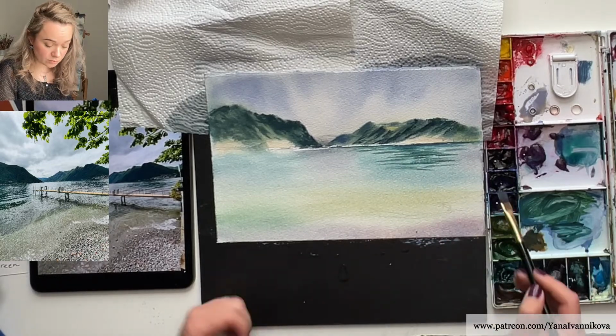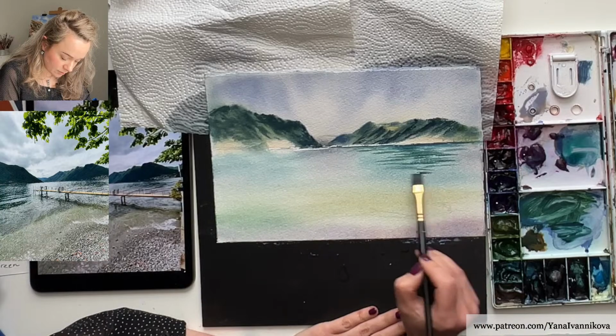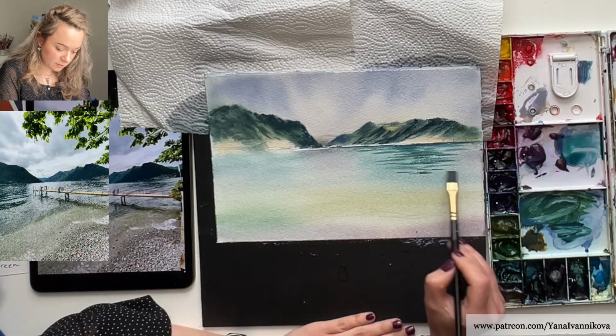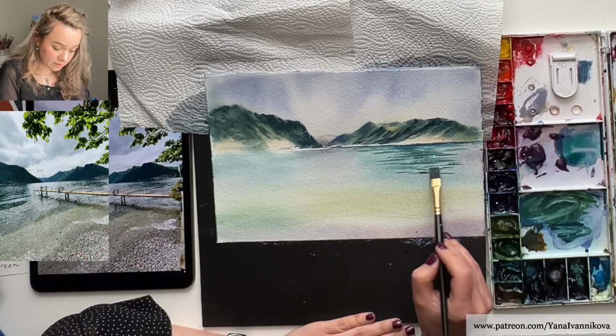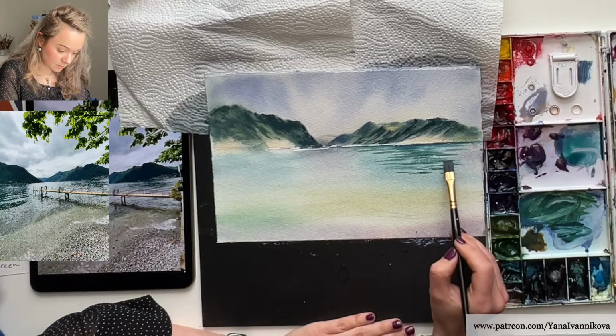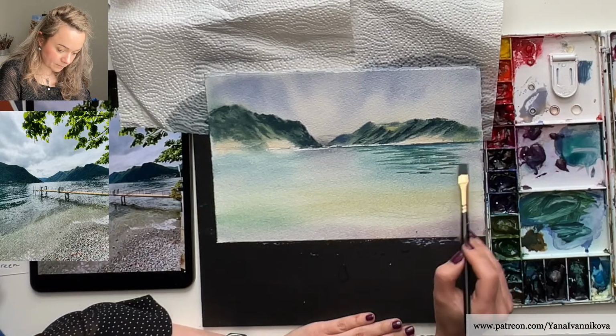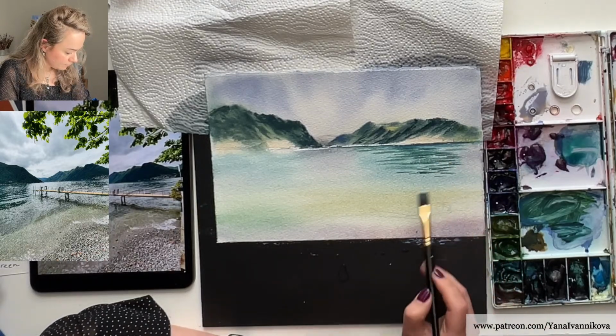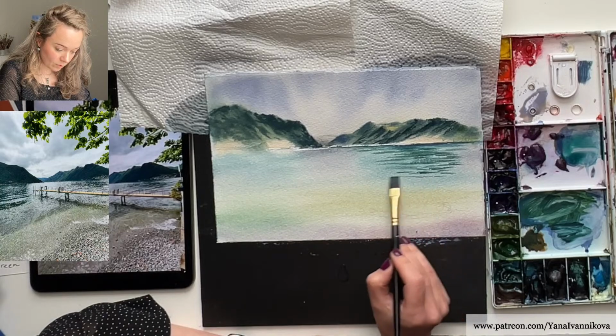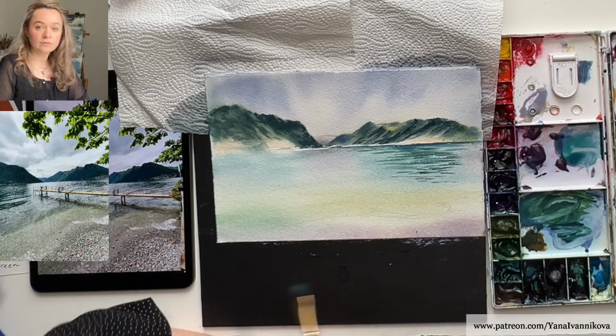And the closer you come to the beach, the less of the reflection you have. Like, more like already footsteps.